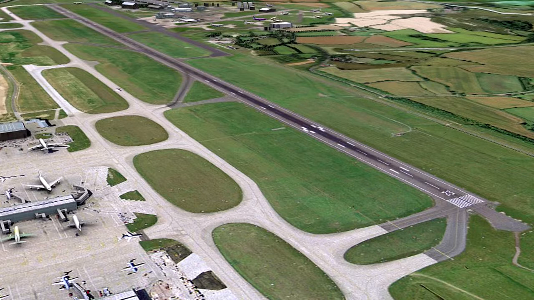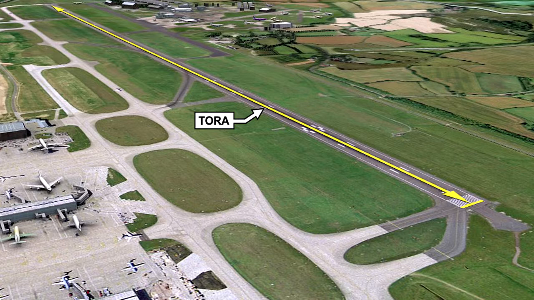The takeoff run available is defined as the declared length of runway, starting at the point from which an aeroplane can commence the takeoff and ending at the nearest point which is unsuitable to bear the load of the aeroplane under normal conditions. In most cases, the takeoff run available is essentially the paved length of runway from one threshold to another. However, there are instances when the takeoff run available is not the length of paved runway or in fact the distance from one threshold to another.